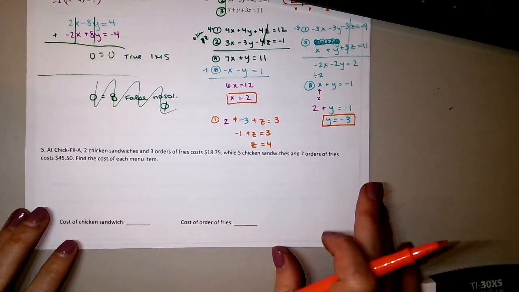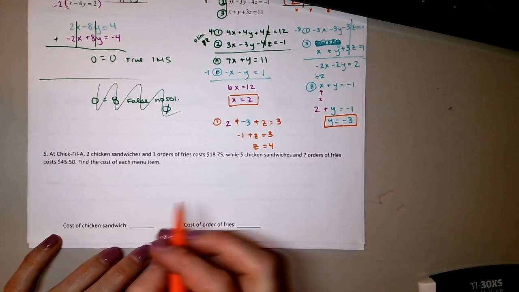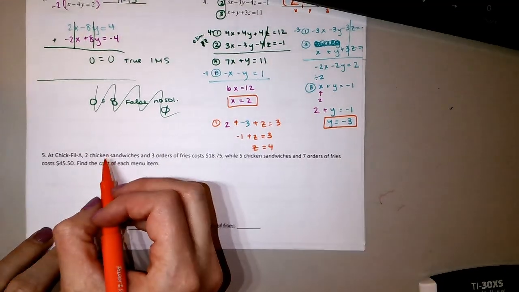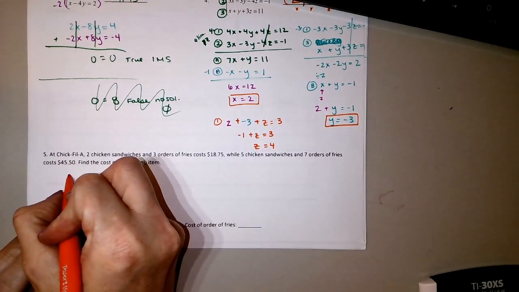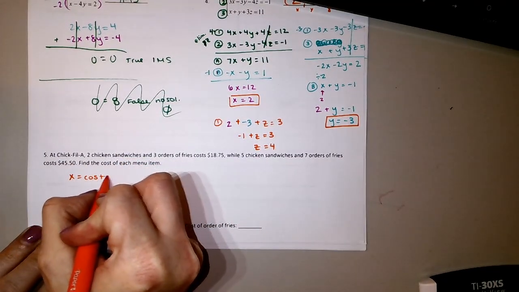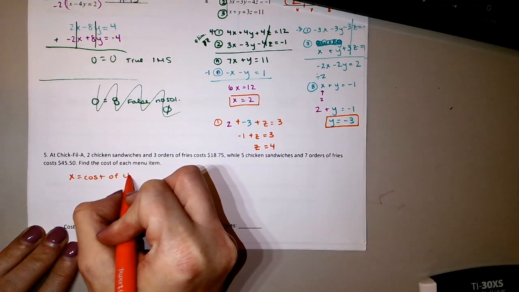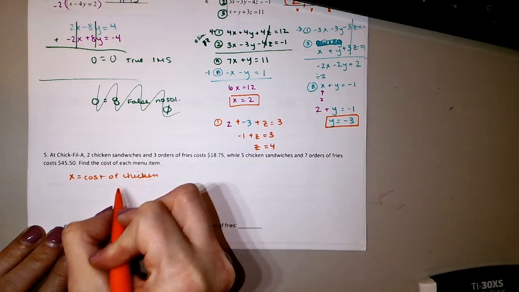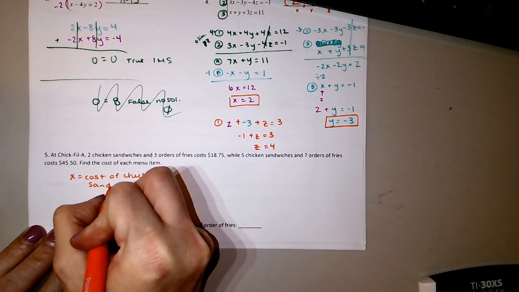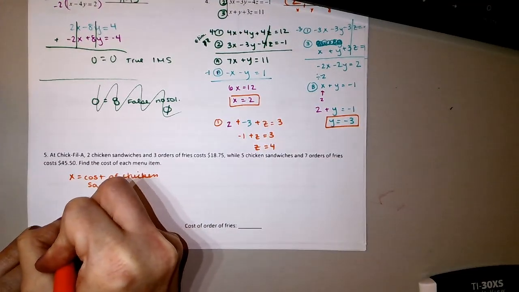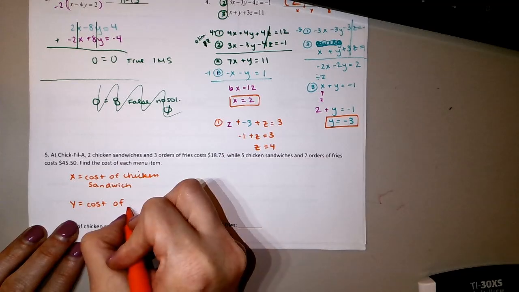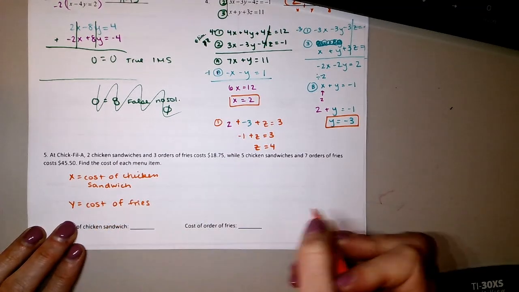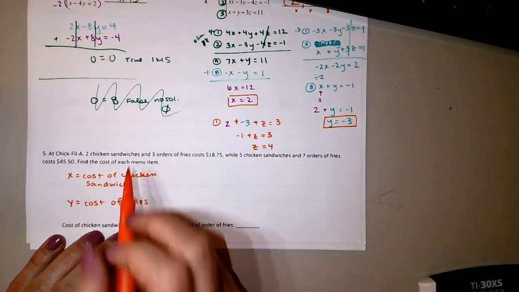Very good. All right, this word problem is very similar to what you'll see on your test. We've got at Chick-fil-A, we're talking about sandwiches, we're talking about fries. They're asking find the cost of each menu item. So x is going to be the cost of the chicken sandwich. Y is going to be the cost of fries.